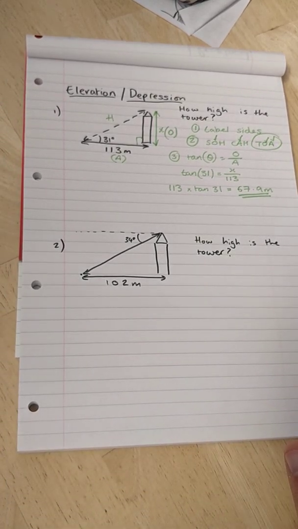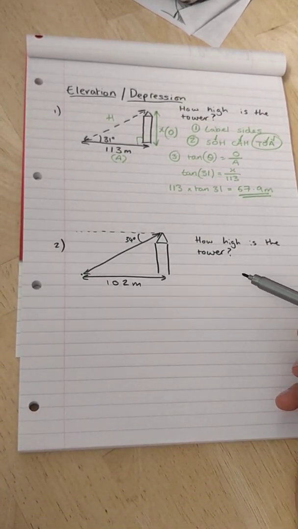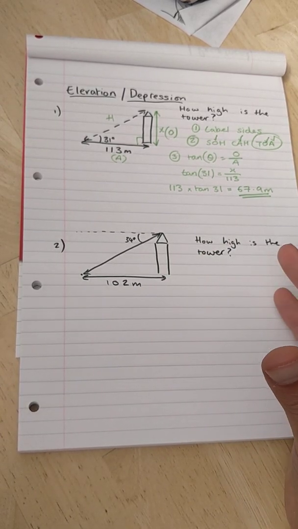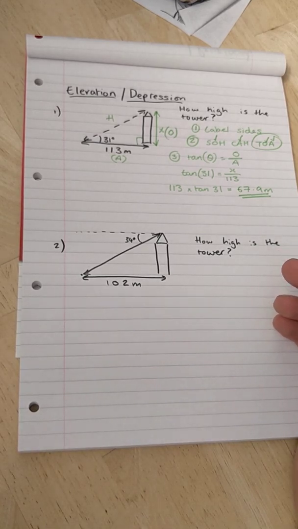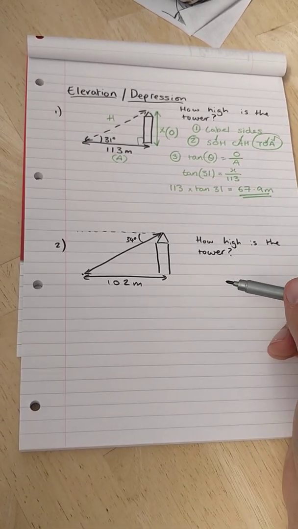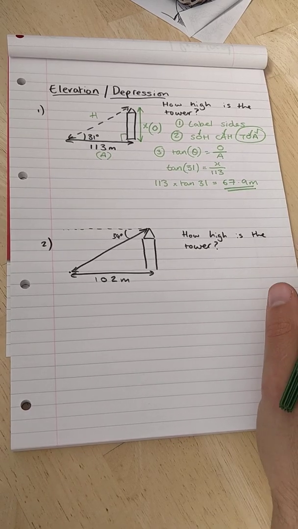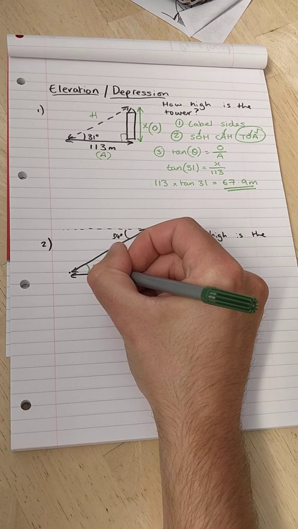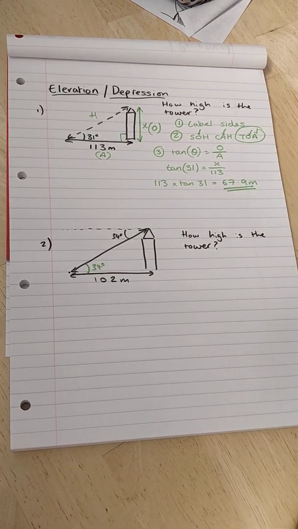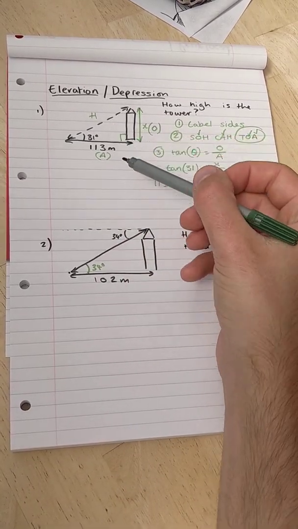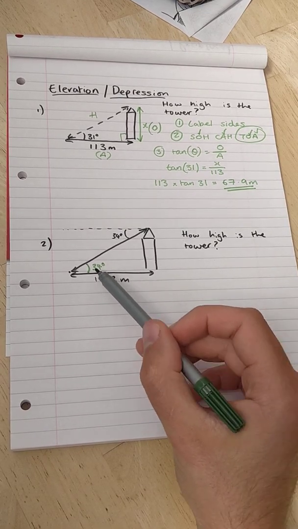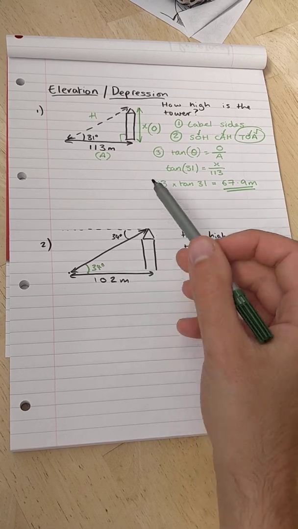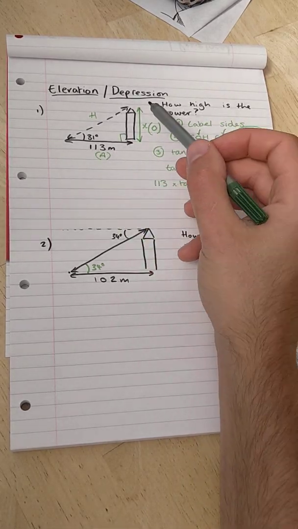So next one: how high is the tower? We've got a slightly different problem here, and there are a multitude of different ways you could attempt this question. Some of you might know your angle facts really well, and you might spot that if that's 34 degrees, that means that's 34 degrees as well. Now, if that's 34 degrees, you have the base of this triangle and that angle there, so you could calculate it using the tan ratio, almost exactly the same as this.